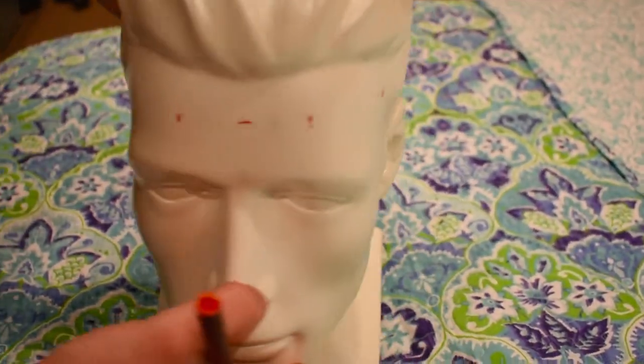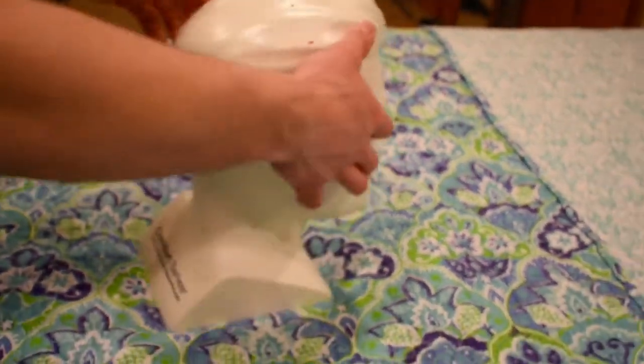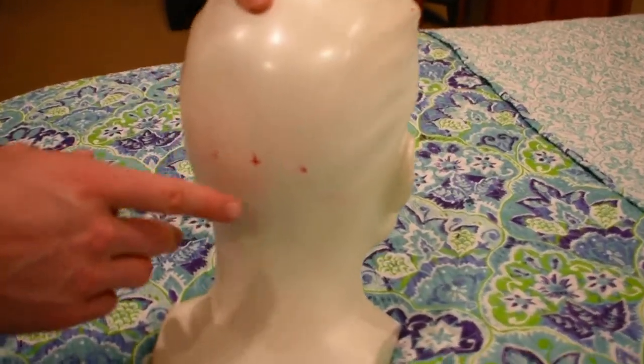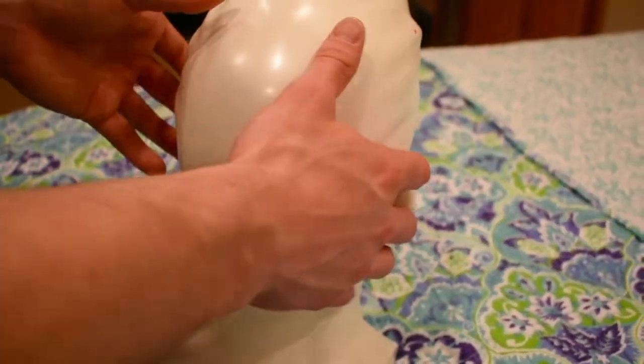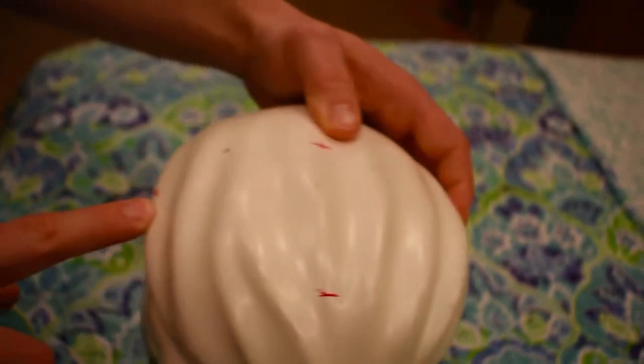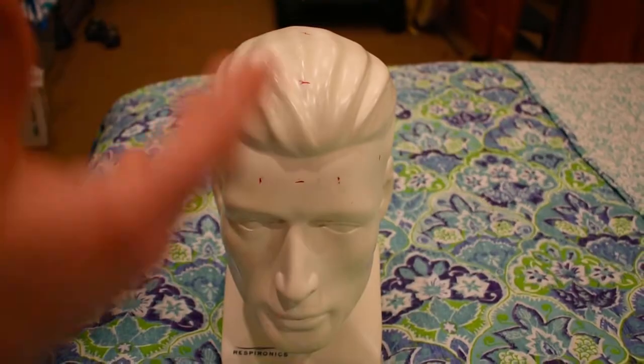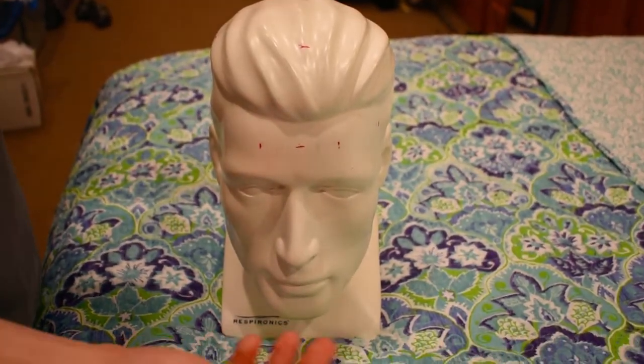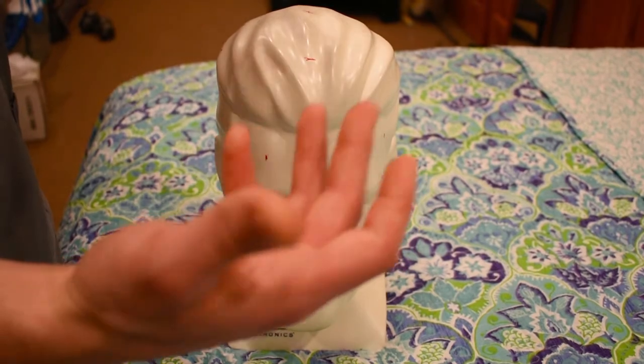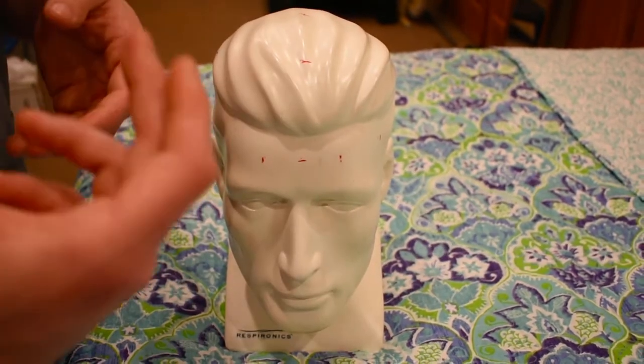Okay, so now we have preliminary markings for O1, O2, C3, and C4, and the last two exploring electrodes that we're trying to find here are F3 and F4 for the frontal lobes, which are going to be in the front of the head.